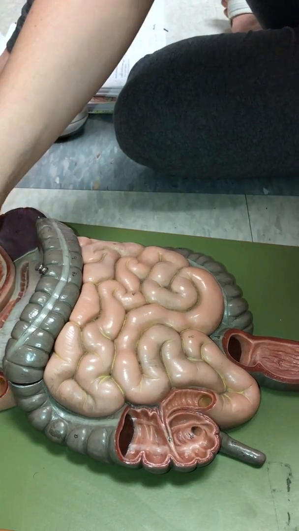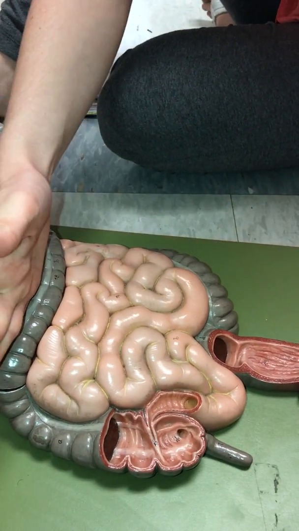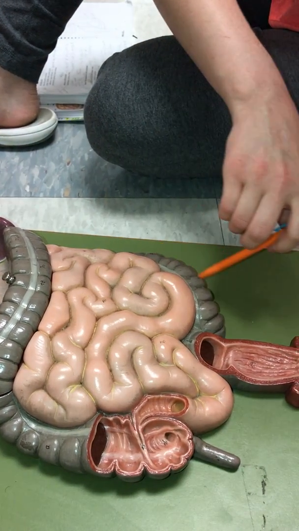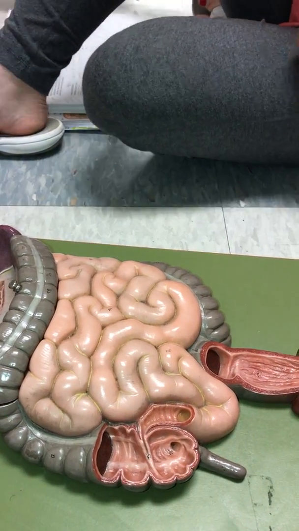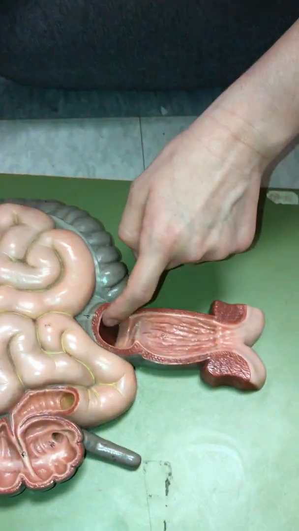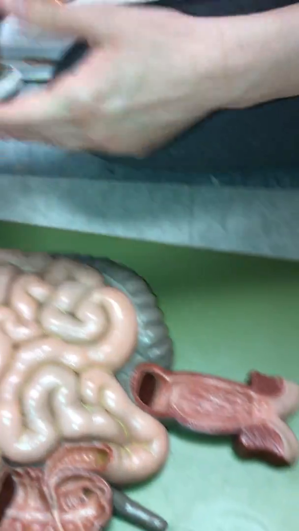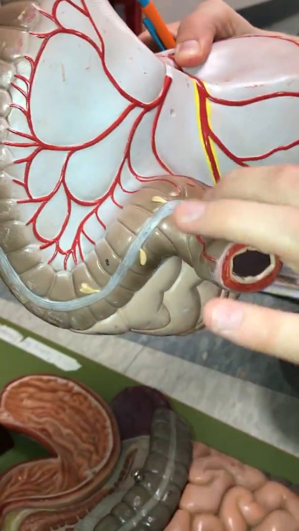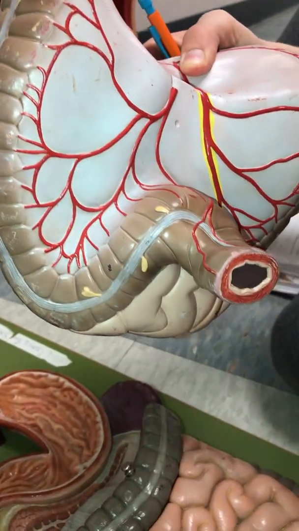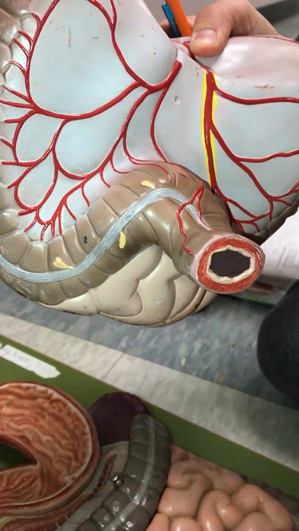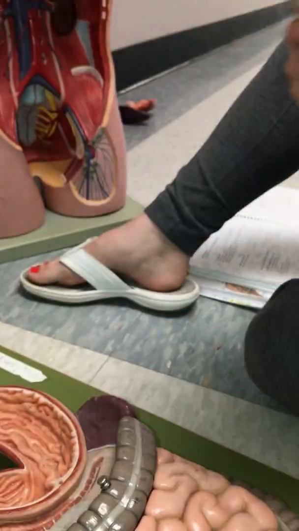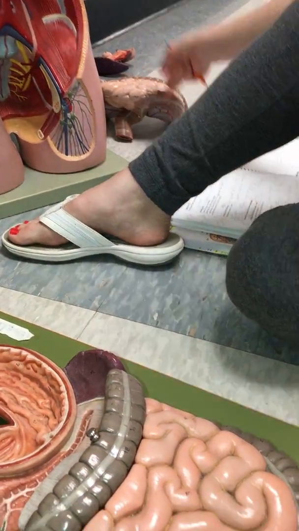And then it's going to go into the transverse colon, which is in the transverse plane of the body. And then it's going to end in the descending colon. And this right here is the sigmoid colon, but you can see it a little bit better on this model. So the sigmoid colon is this nice S-shape here, and that's easy to remember because sigmoid begins with S, so the S curve is the sigmoid colon, and that's the end of the large intestine.